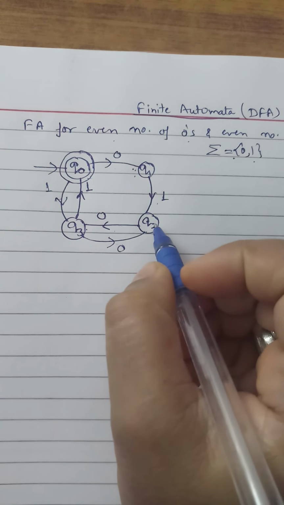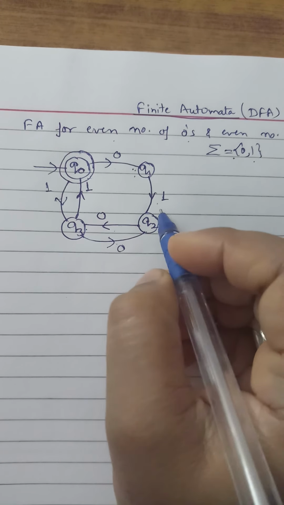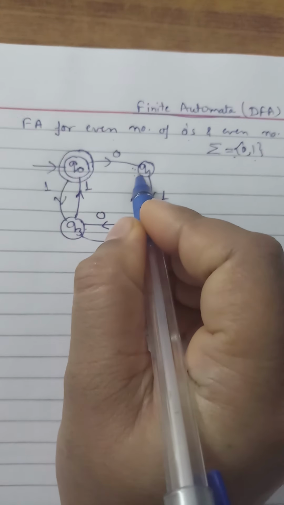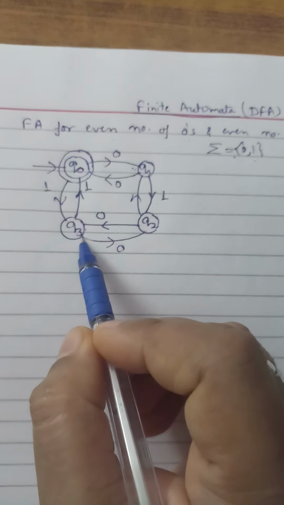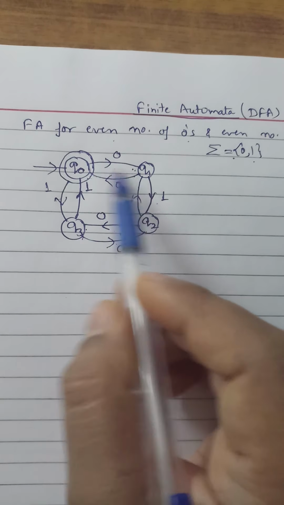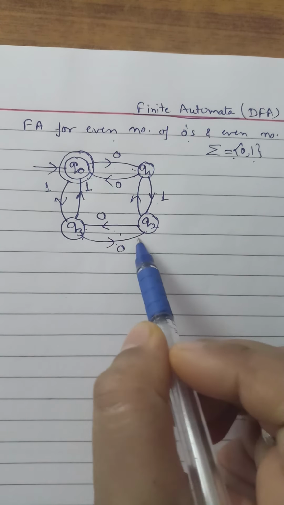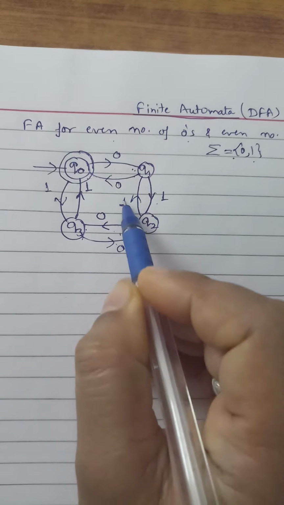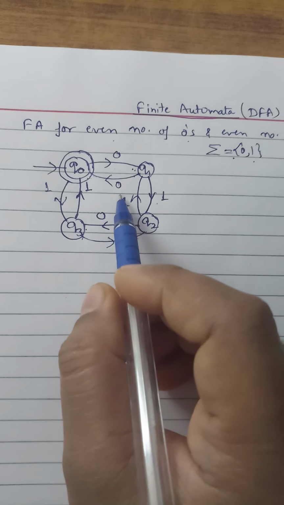In the same way we can make transition from Q2 to Q1 on 1 and from Q1 to Q0 on 0. So in that way for each state we have transition for 0 and 1, and we can move from here also. So we will get even number of zeros and even number of ones, and we can move from here also. So we will get even number of zeros and even number of ones. And in both cases Q0 will be initial state and final state. So we will get our DFA by this.